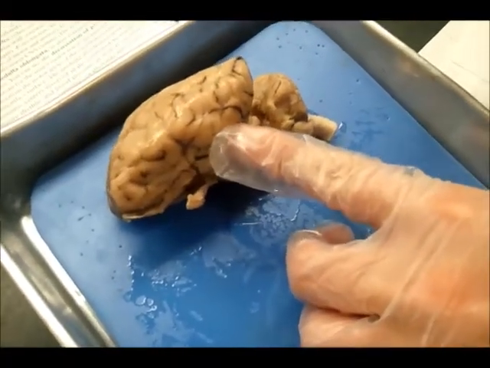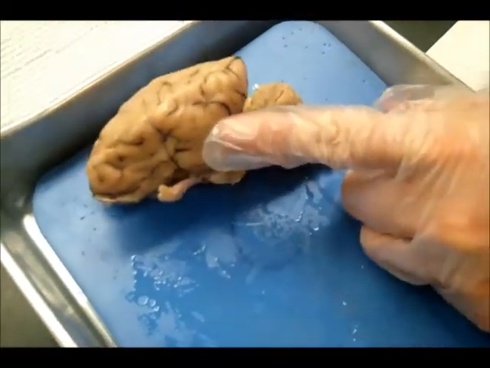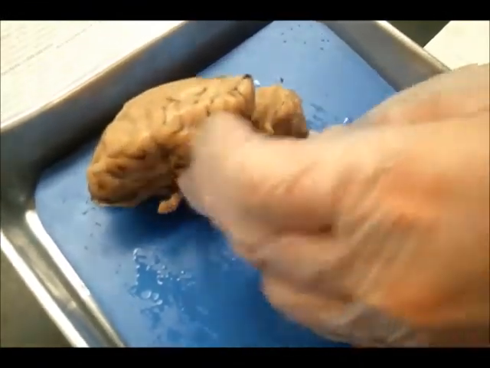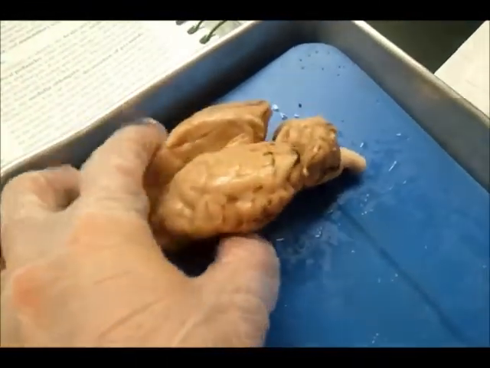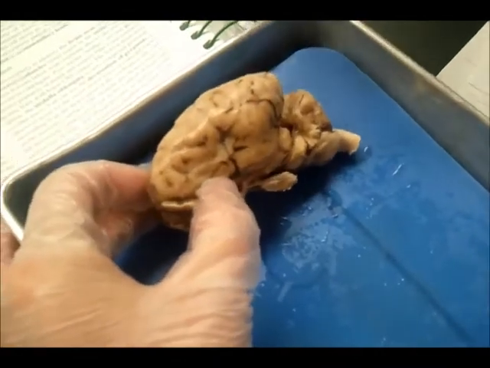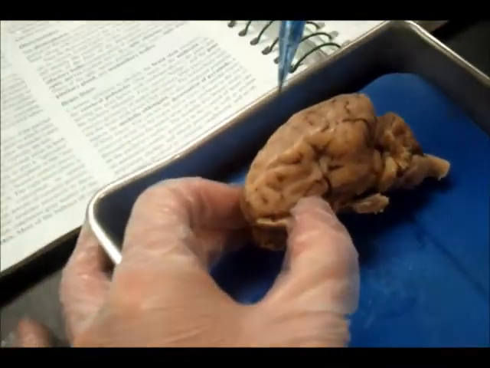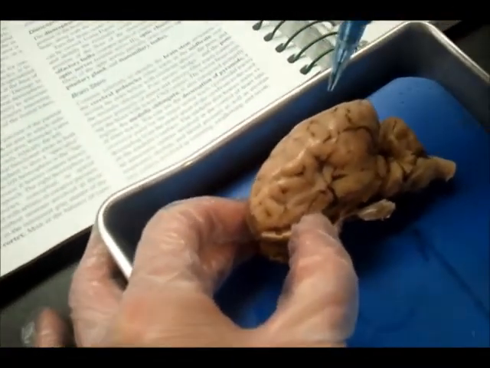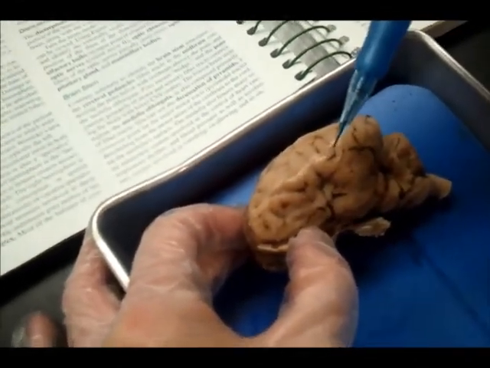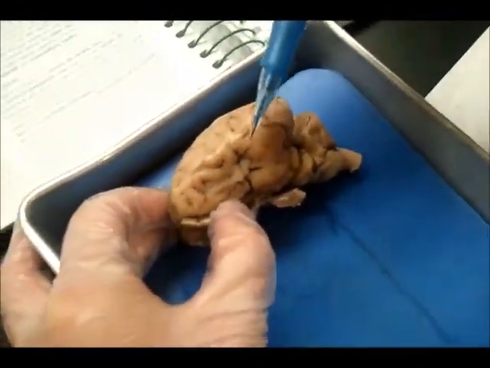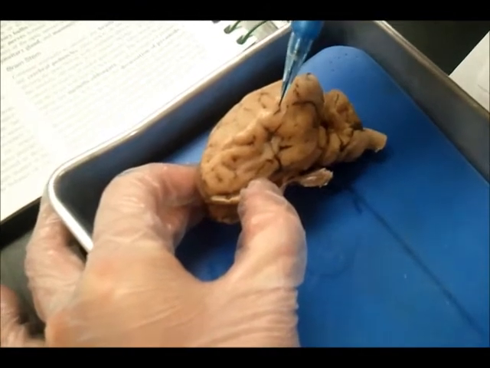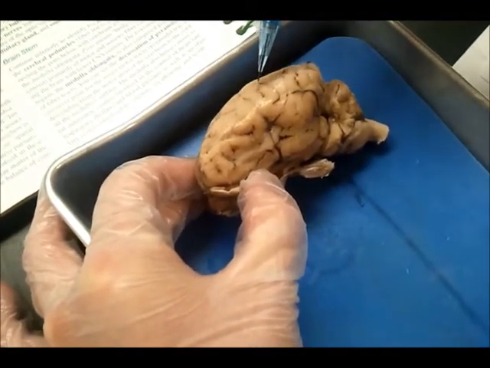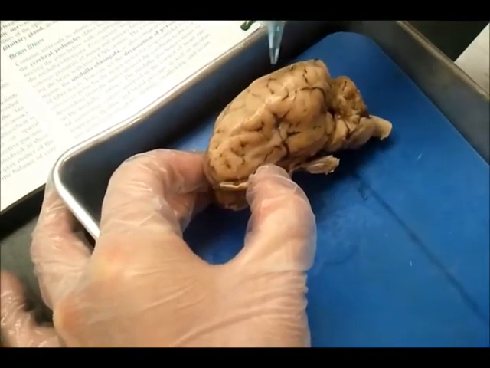We're fixing to be going over now the actual functions of the brain. And we're going to start off with the frontal eye field, which is located right around here. And then we also have the primary motor area, which is located right around here.